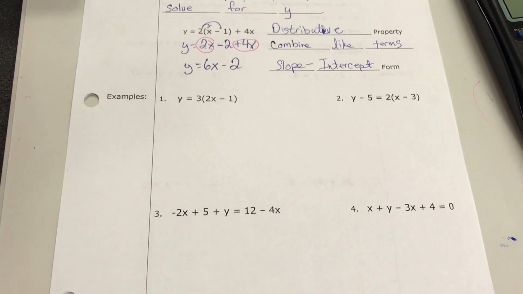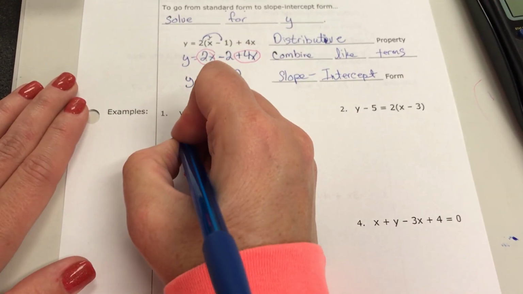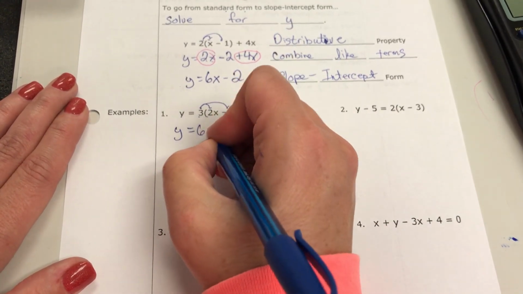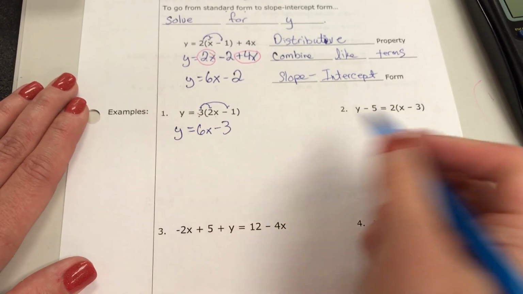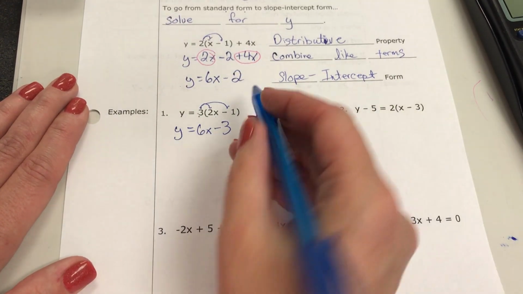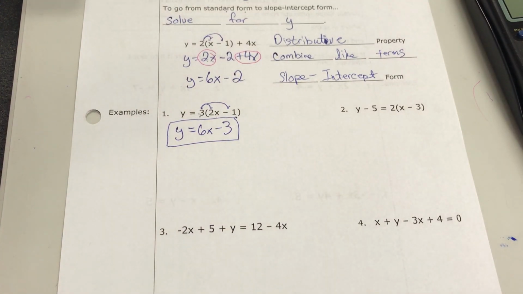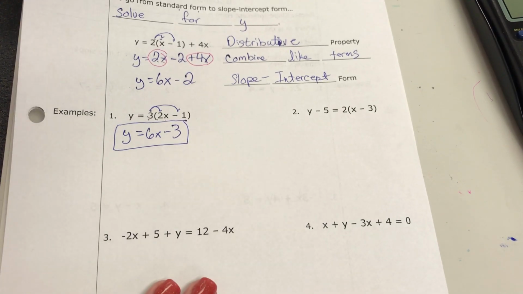So let's try to do a few examples here. So what's the first thing you need to do on number 1? Distribute, because we see those parentheses, right? So let's distribute, and we get y equals 3 times 2x is 6x. 3 times negative 1 is negative 3. Well, look, you're in y equals mx plus b, so that's your answer. You're done.